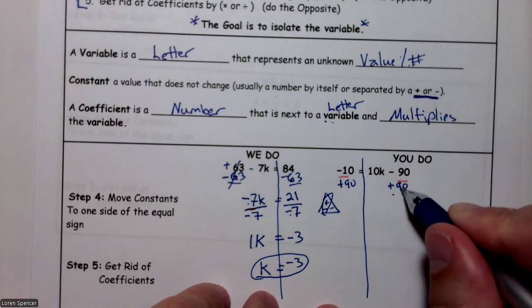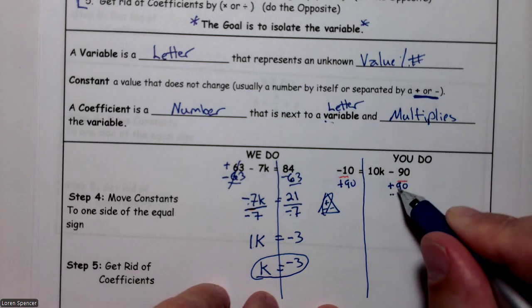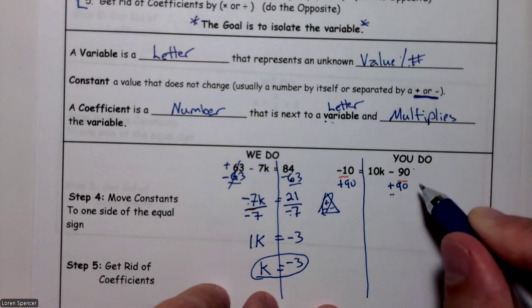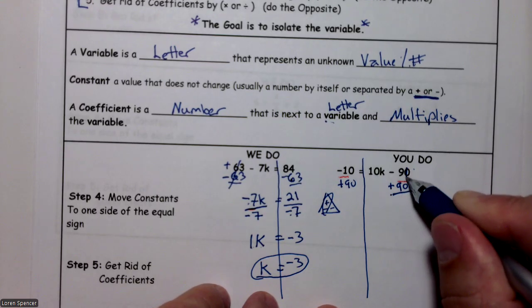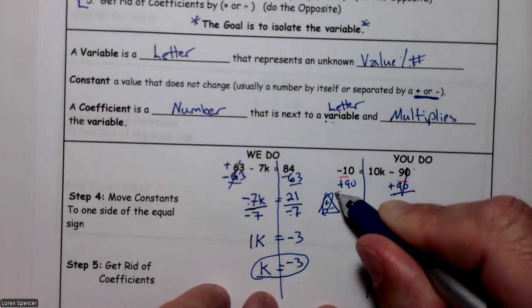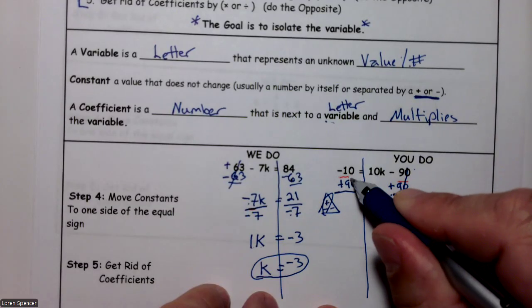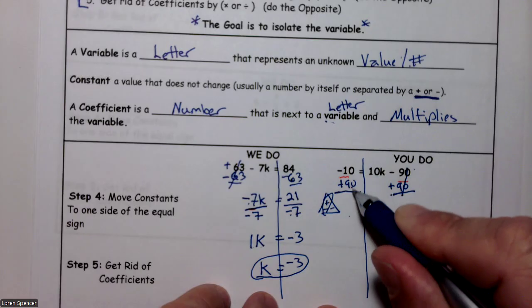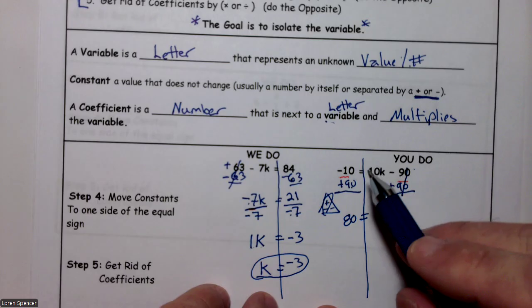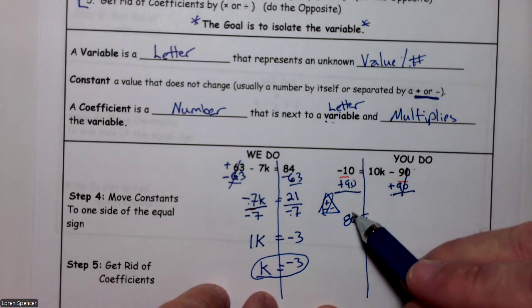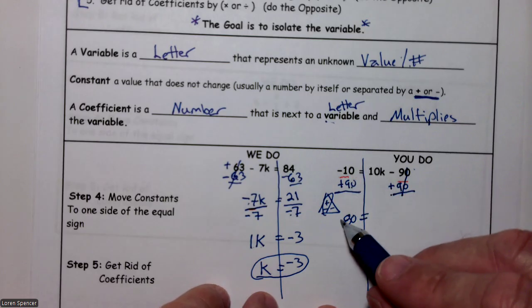So 90 minus 90, that's not a fraction line. All right, I should have probably marked it off to the side next time. And negative 90 plus 90, that becomes 0, so it's gone. But now I have negative 10 plus 90. When I add that together, that ends up being 80 because the signs are different. So we subtract the numbers. 90 minus 10 is 80, and 90 is larger, so we keep the sign.